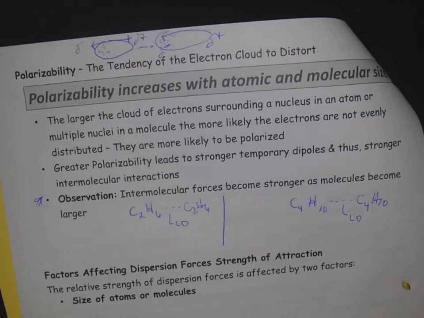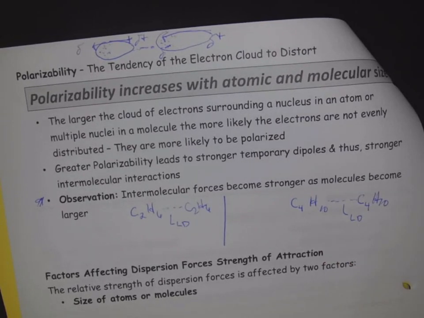There's a couple of characteristics that I'm going to describe in just a moment that relate directly to strength of IMF, the biggest one being boiling point. And so the stronger the IMF, the higher the boiling point. So if I was given 2 boiling points and I had to assign them to either C2H6 or C4H10, the higher boiling point would be going to C4H10, and the lower one would be going to C2H6, because the stronger attraction leads to a higher boiling point.